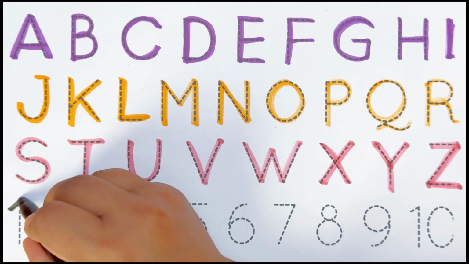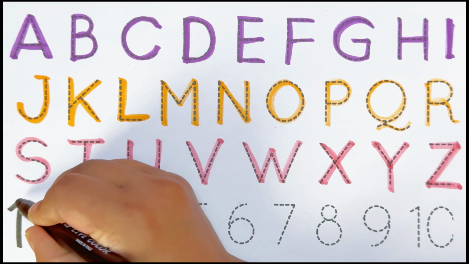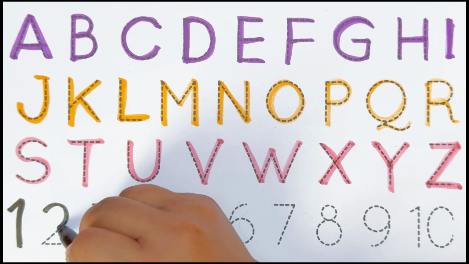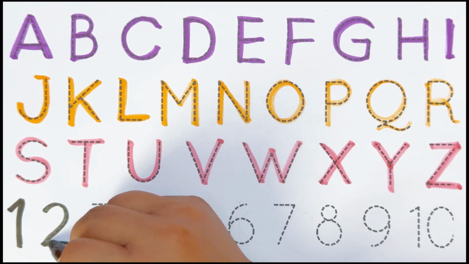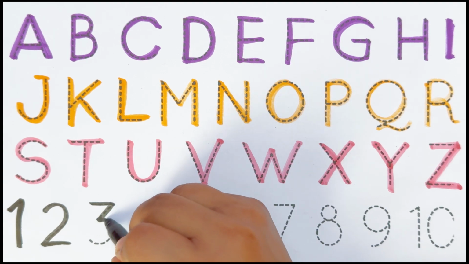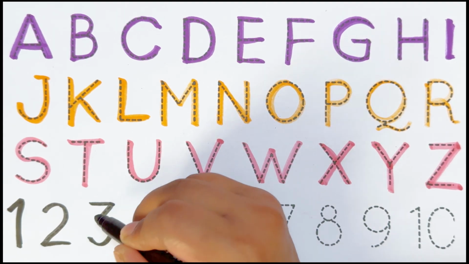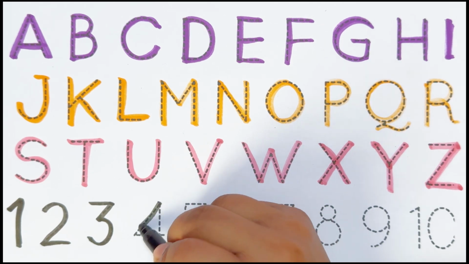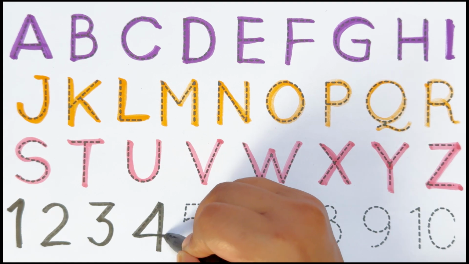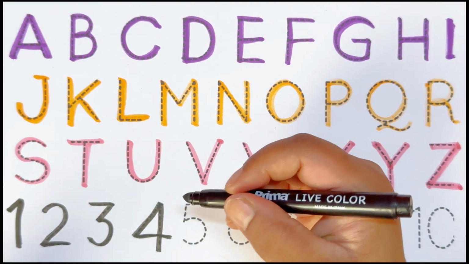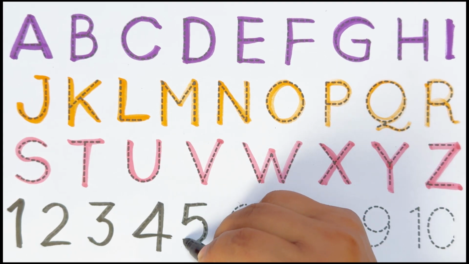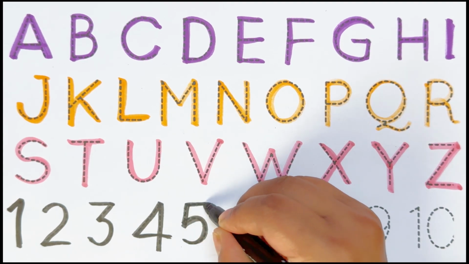Numbers. 1. O-N-E, 1. T-W-O, 2. 3. T-H-R-E-E, 3. 4. F-O-U-R, 4. 5. F-I-V-E, 5.